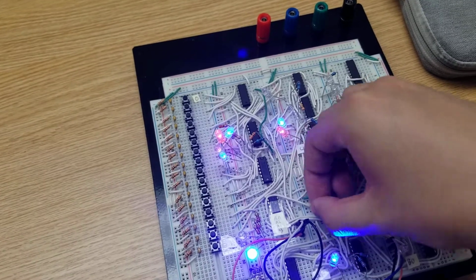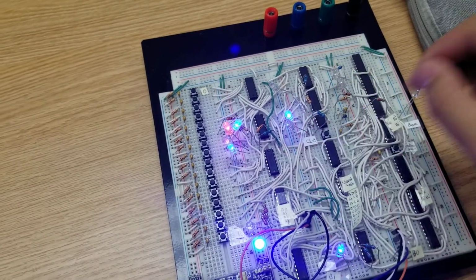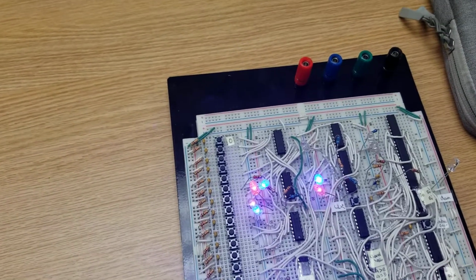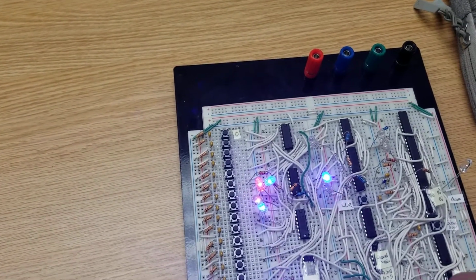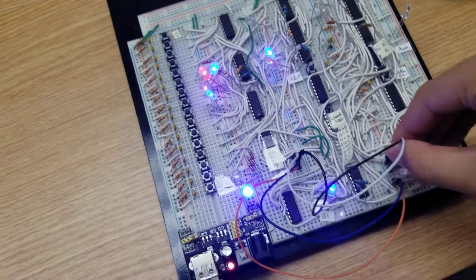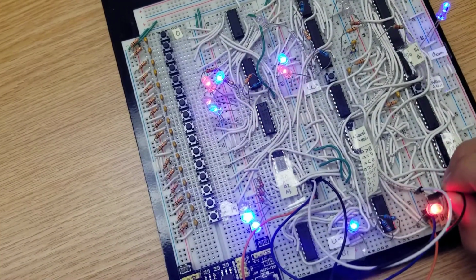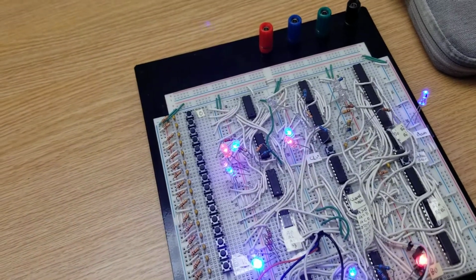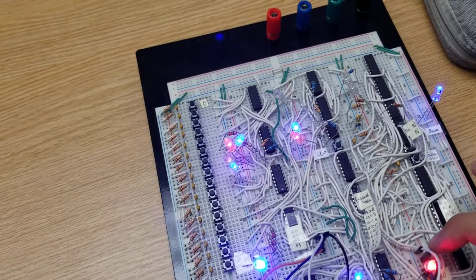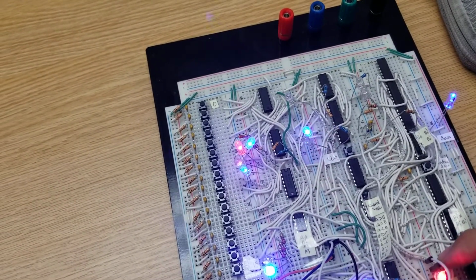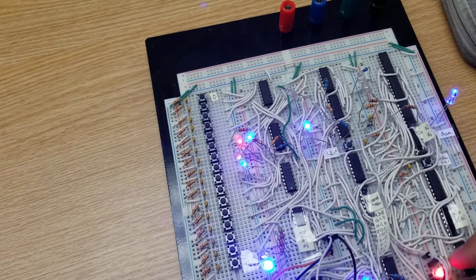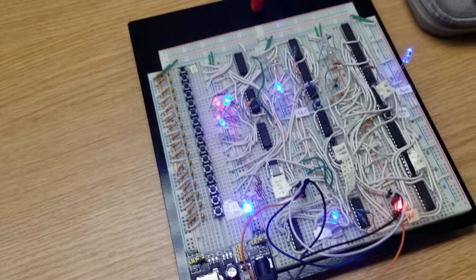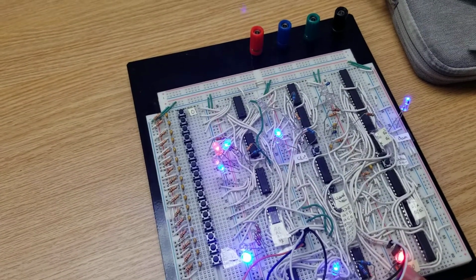Now we see that it leaves the bottom of the elevator shaft and keeps going up until it reaches floor 2, which is represented by this binary number here, 0010, which is 2 in binary.